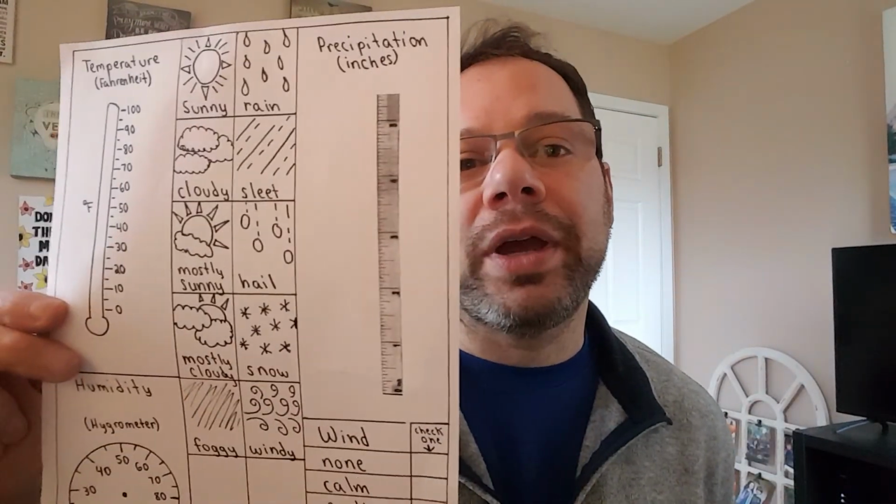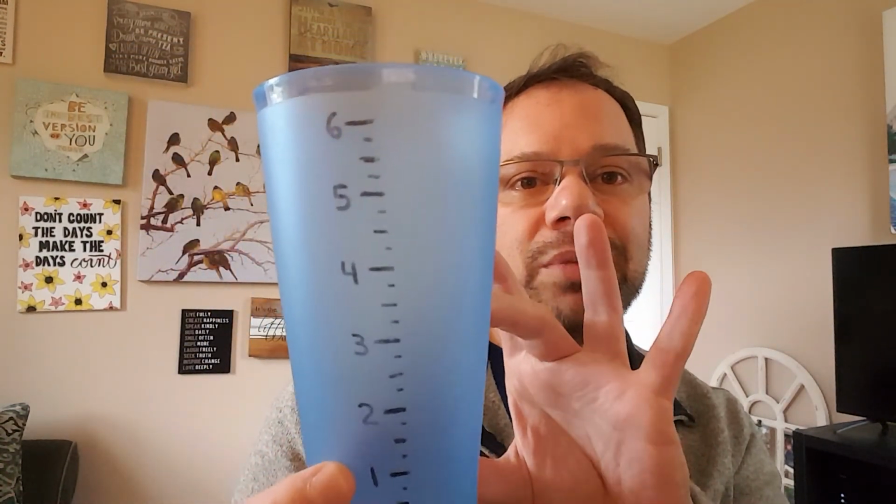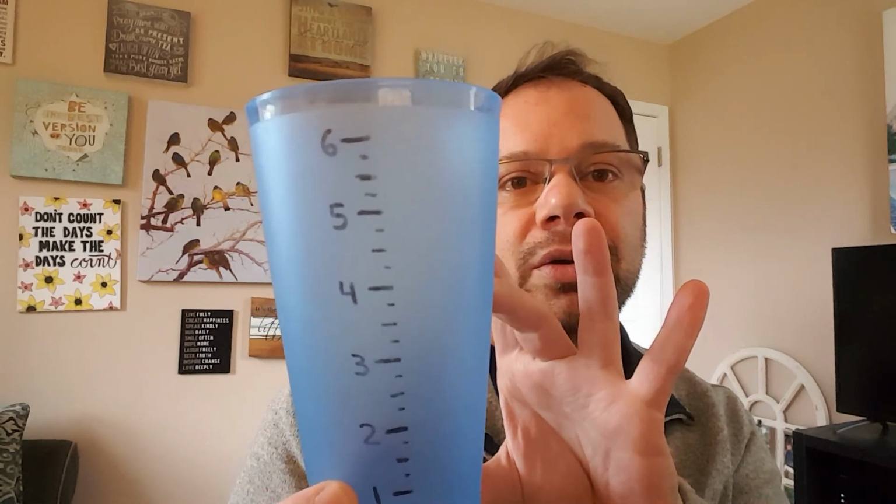I'm going to show you real quick how to make one of these cups like what I made. So here's our cup that we used at school. You can see I have inches here. So this is 1 inch, 2 inches, 3 inches, 4, 5, 6. We're not going to have a very, very rainy day if we got more than 6 inches in one day. I don't think that's possible. But I'm going to show you how to make one of these. So you just need any standard plastic cup. You probably have one lying around. It doesn't have to be this tall. It could be 3 inches tall. It can be 4 inches tall.